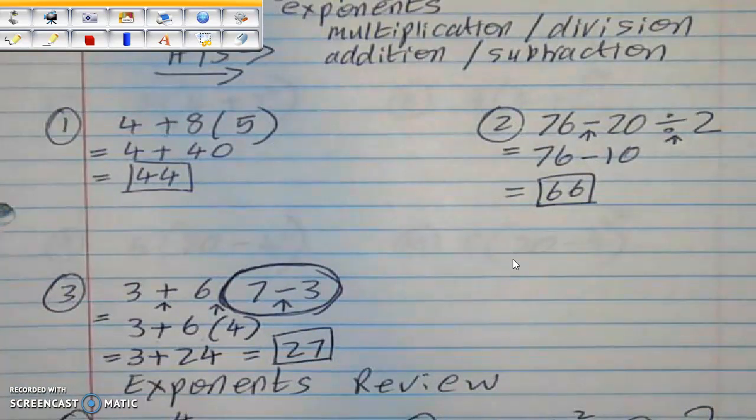So remember, when you see the parentheses, you do what's inside the parentheses first. Be careful not to add that 3 and that 6 in problem number 3. It's very tempting to add the 3 and the 6, but that would be incorrect, because you need to do the parentheses first and then the multiplication, and then that addition that's on the outside is the very last thing you do.